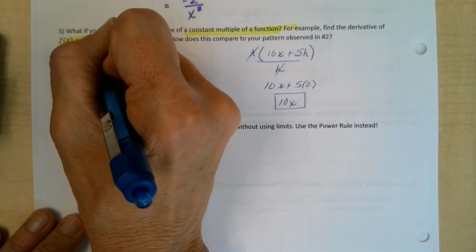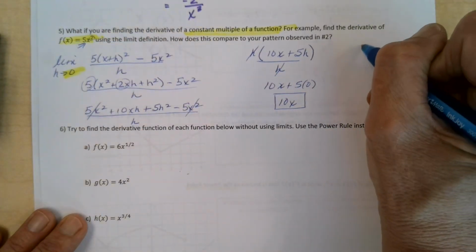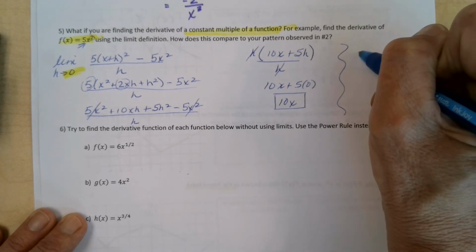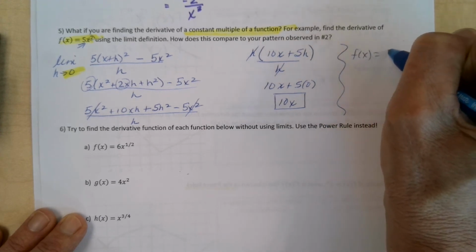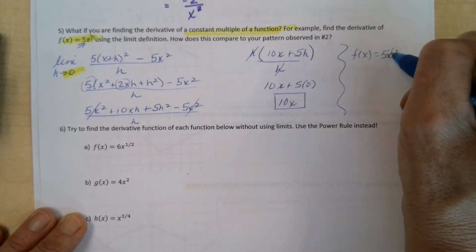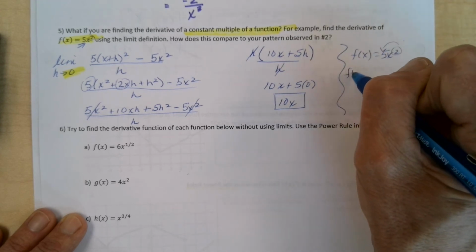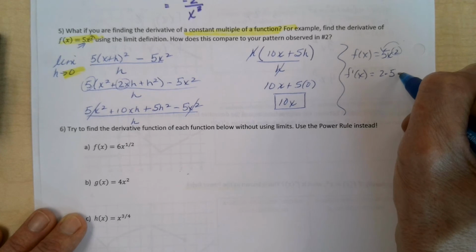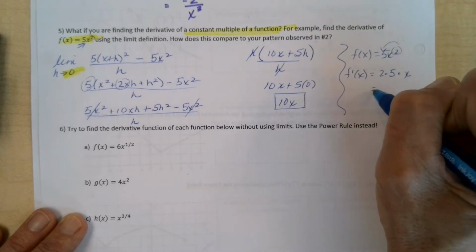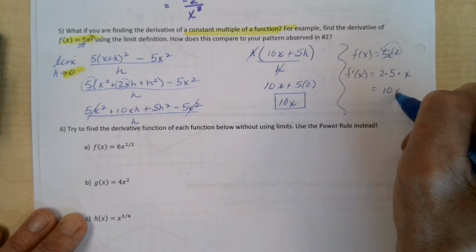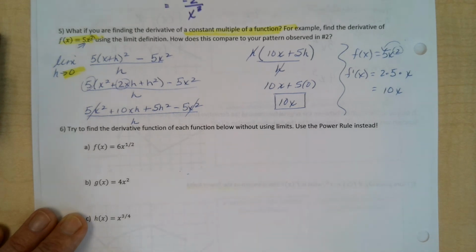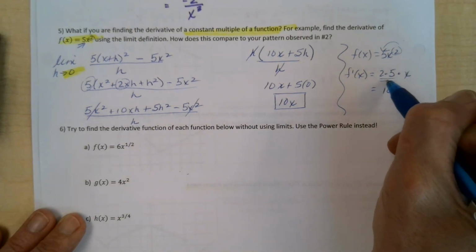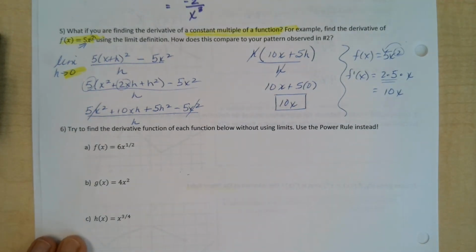So when I take this 2 out in front, if I have f of x equals 5x squared, when I bring this 2 out front, f prime is going to be 2 times that coefficient times x to the 1 less power. And that constant multiple is then going to be part of that coefficient.